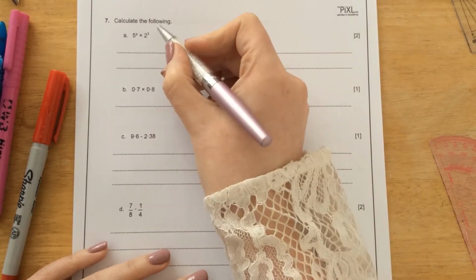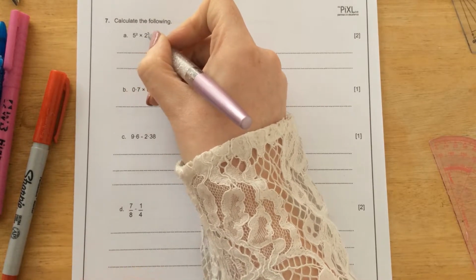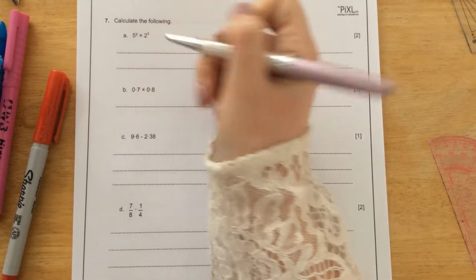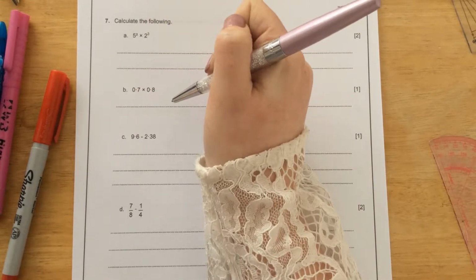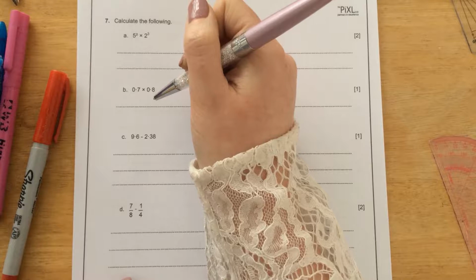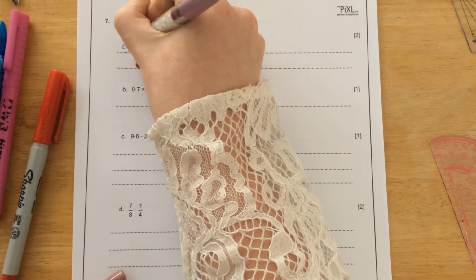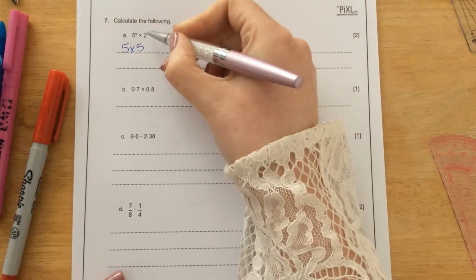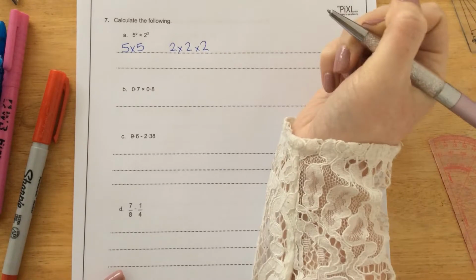Question 7. Calculate the following. 5 squared times 2 cubed, or 5 to the power of 2 times 2 to the power of 3. So these are powers or indices, and they tell you how many times the number has been timesed by itself. So this is saying 5 times 5, and this is saying 2 times 2 times 2.